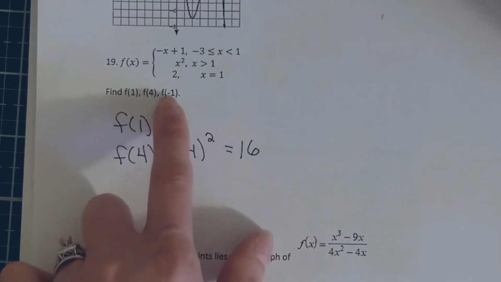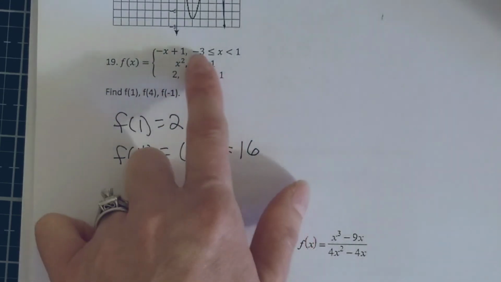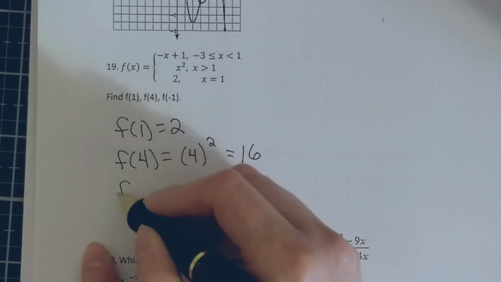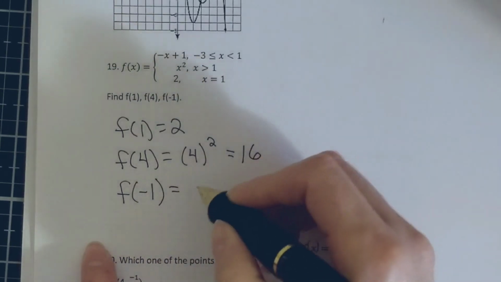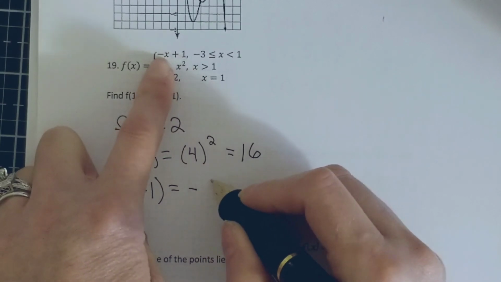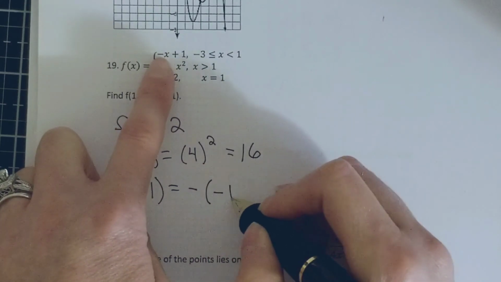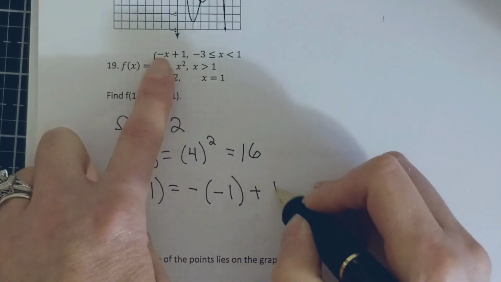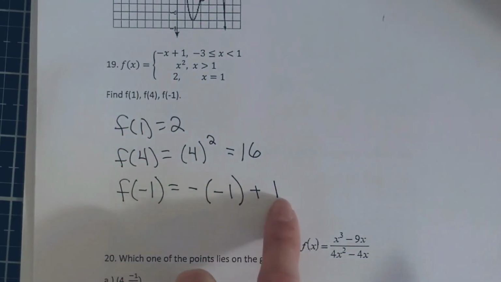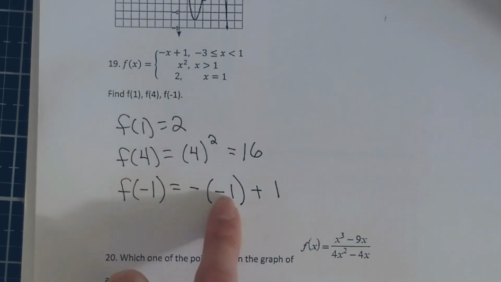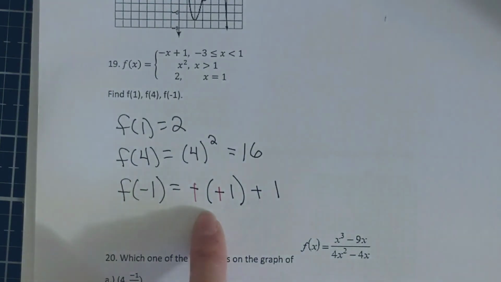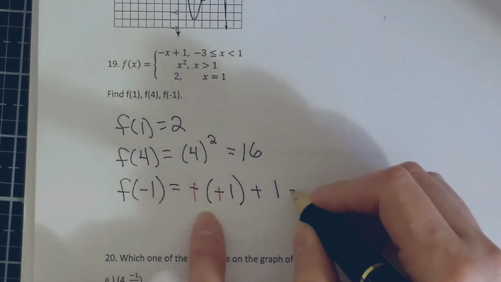Okay, and the last one, f of -1. Well, -1 is between -3 and +1. So f of -1 would be, you'd have this minus on the outside. Anytime I plug in my number, I put it in parentheses, +1. So I have negative parentheses, -1 plus 1. Those two negatives will indeed cancel. So basically we're just looking at 1 plus 1, and 1 plus 1 is 2.